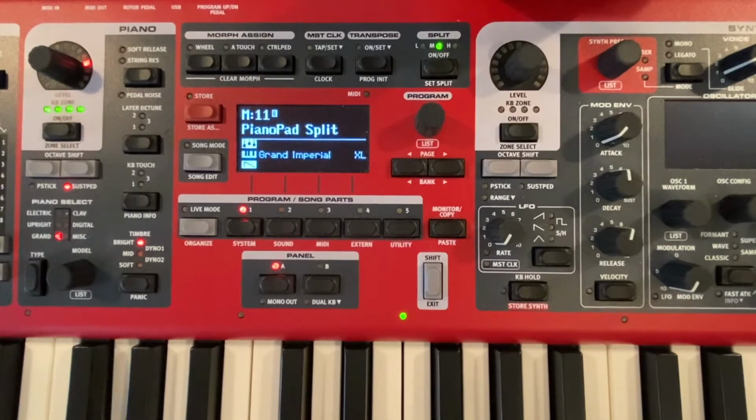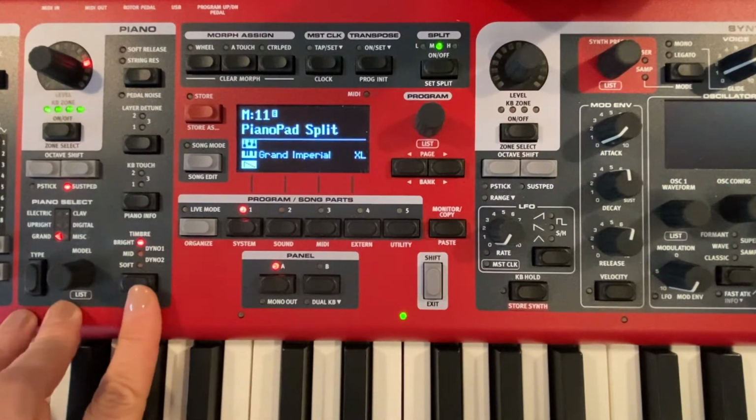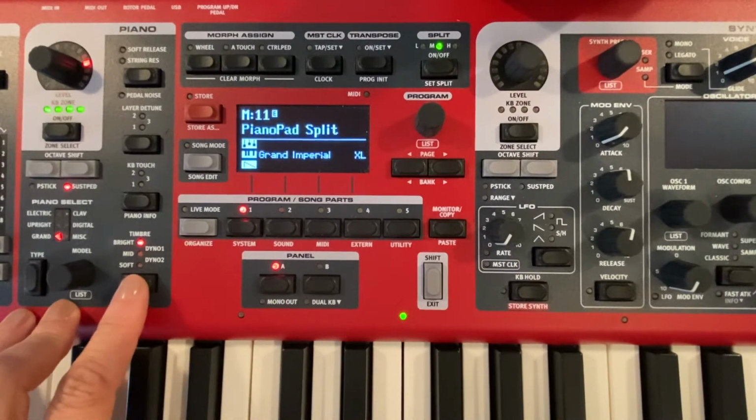Then the bright creates almost like an upright, but it is a more punchy sound to that. So it's a cool thing to use. You can create some pretty interesting effects with that.